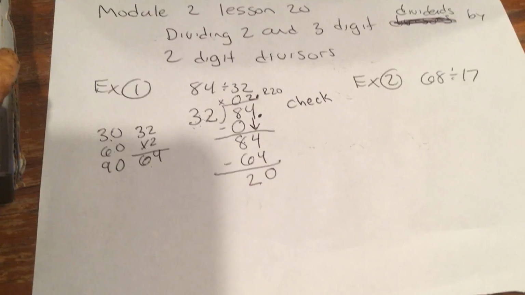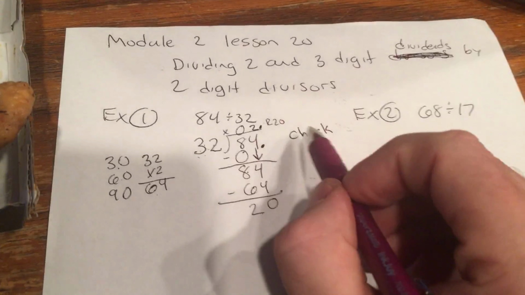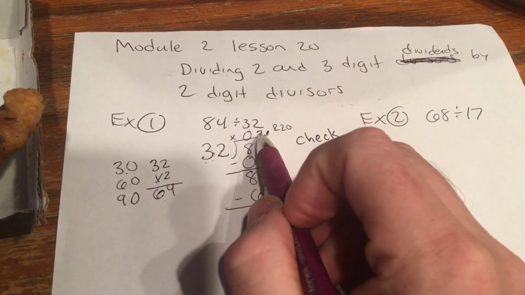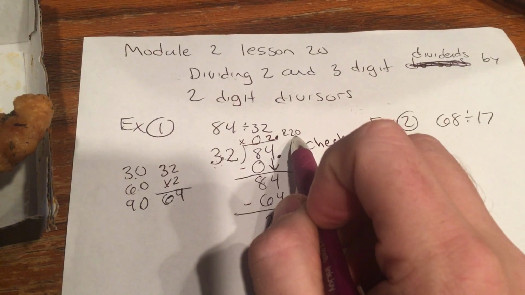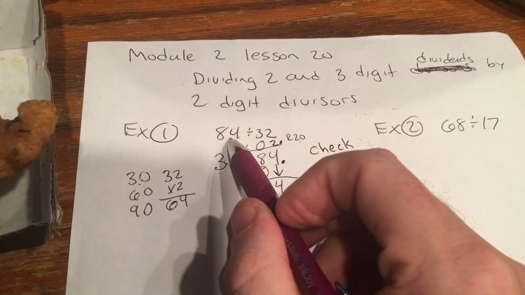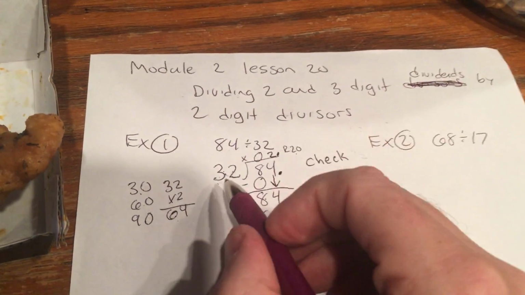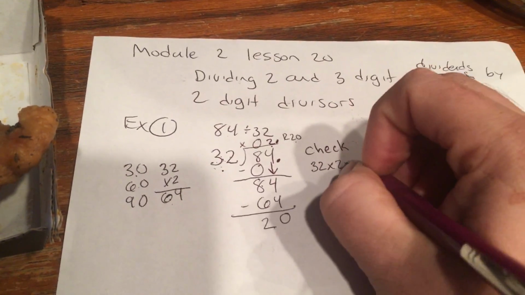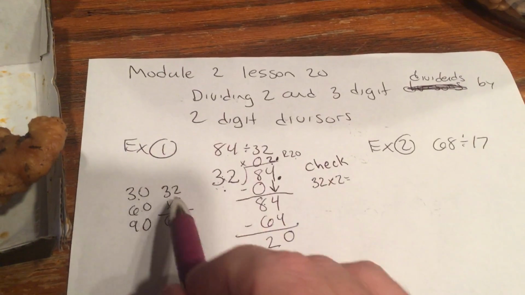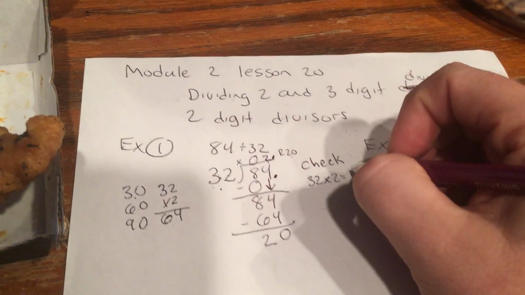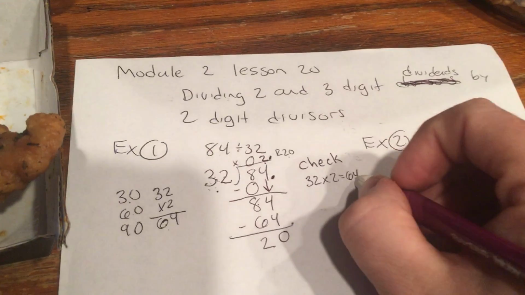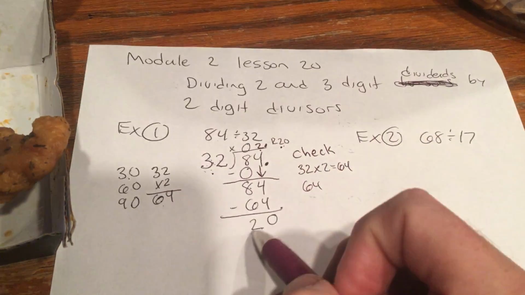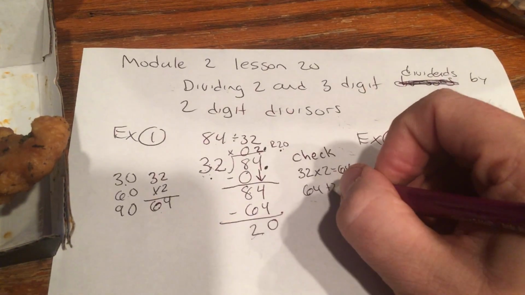Our pattern, or the way to check a division problem, is by taking our divisor, multiplying it by our quotient, and then adding our remainder to see if it equals our original dividend. So let's set that up. Our divisor times our quotient is 32 times 2. If we look, we've already solved that over here on the left side of our paper. So that is 64. We then bring that 64 down, and we are going to add our remainder of 20, which is how much is left over.